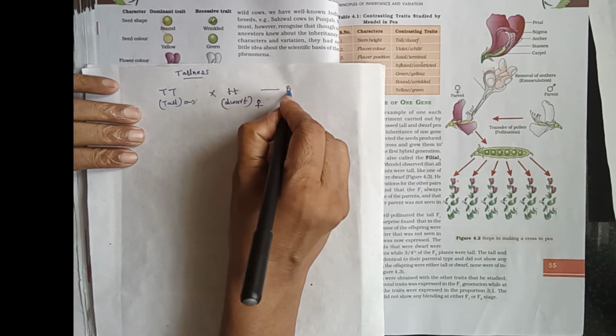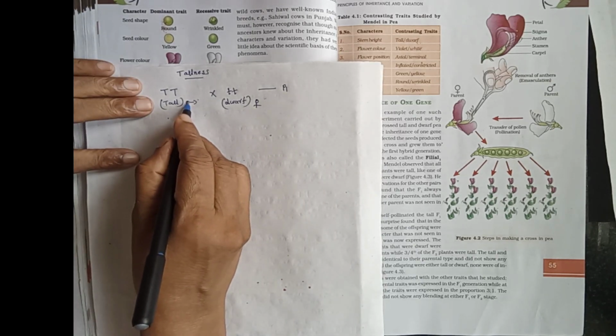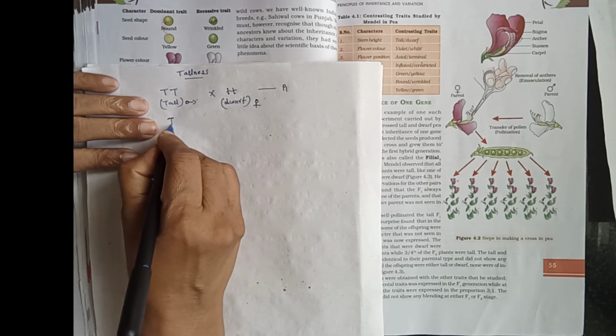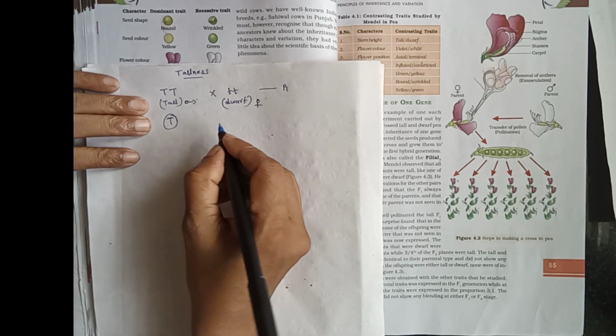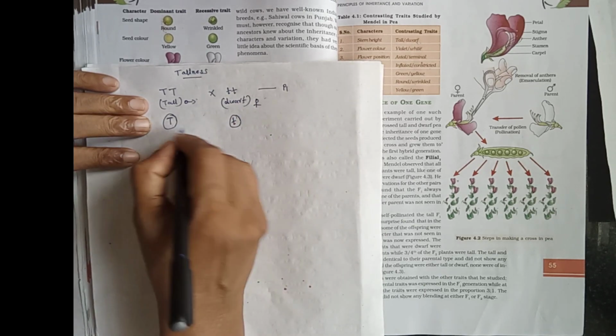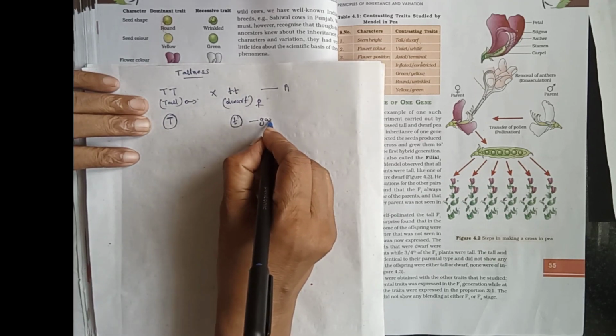This is the parental generation. In the female plant, pollen grains are the haploid gametes, and the egg cell is the gamete of the female. These are known as gametes.